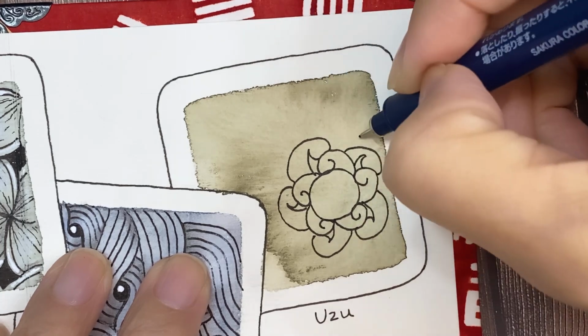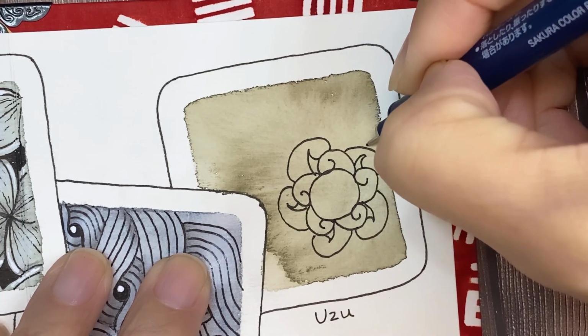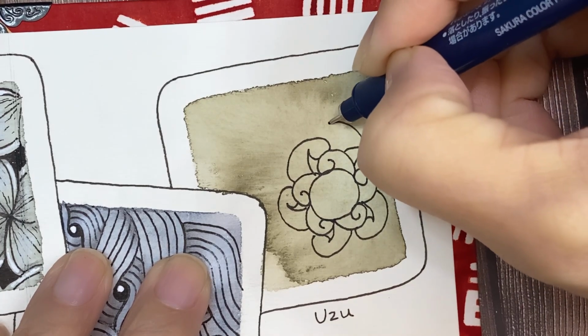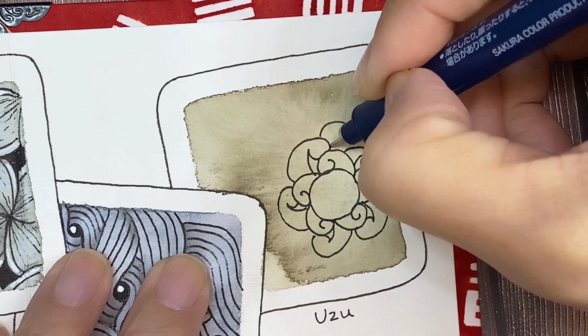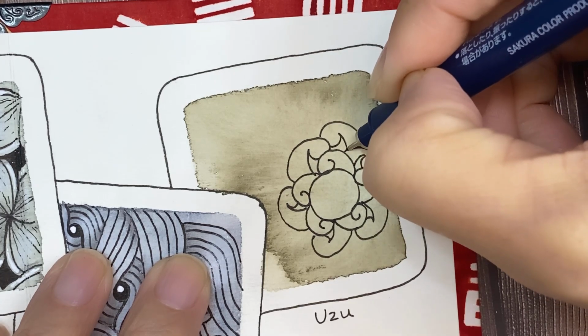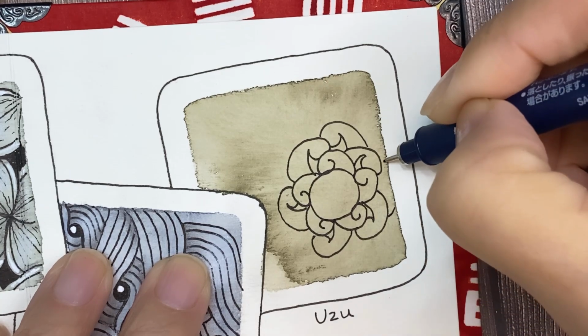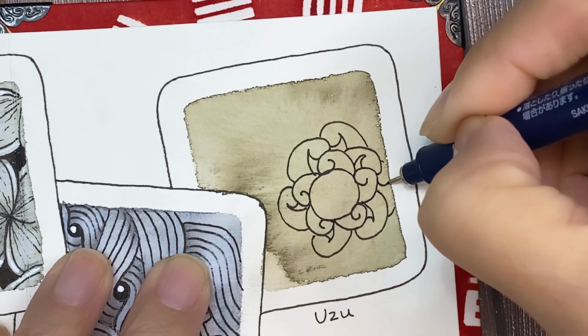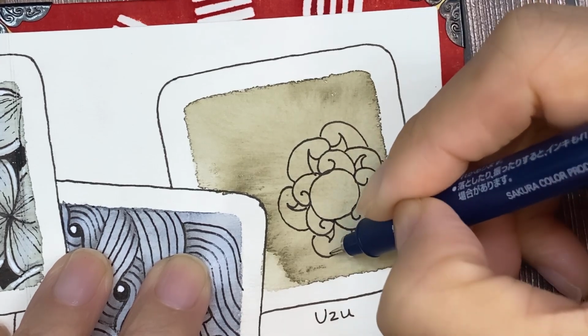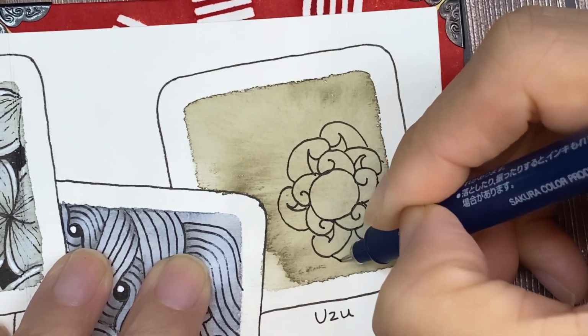And I think that's it for Tangle Uzu. Then you can embellish with different petals and whatever, but I decided to just keep adding this same really chunky, fat muka-like shape.